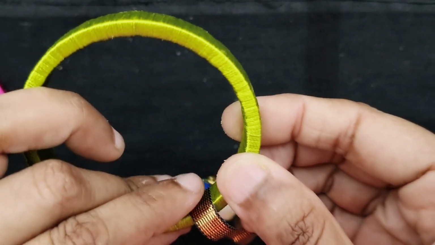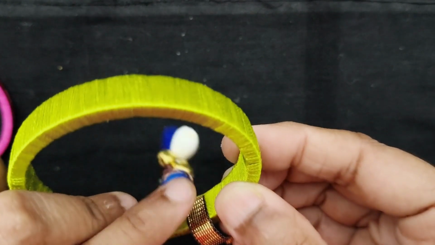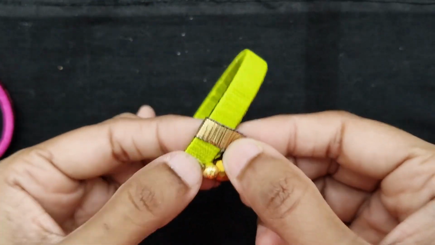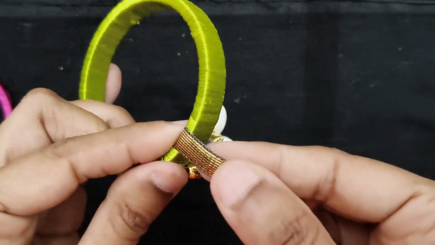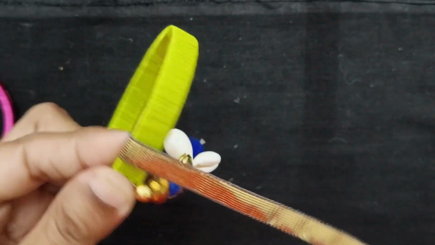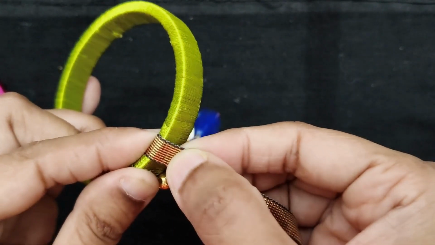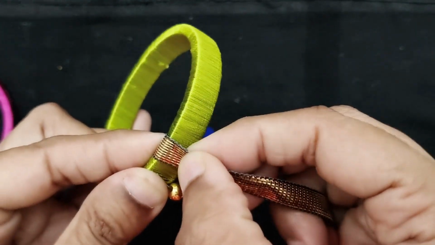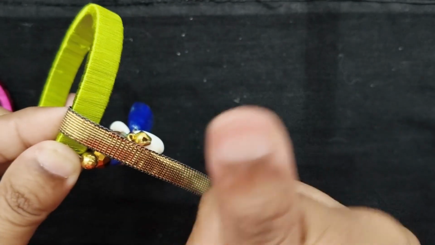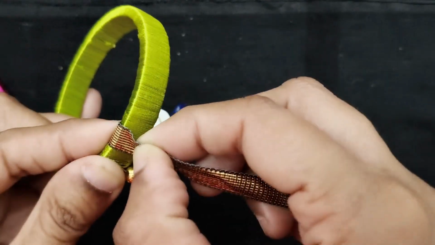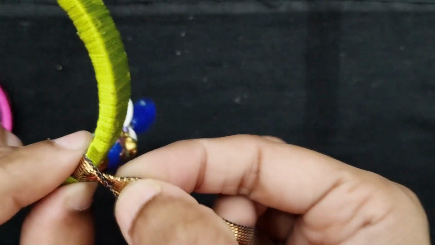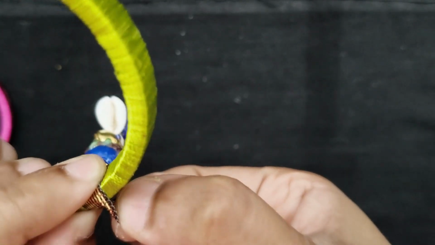Using my index finger, I am pressing the lace that has been glued along the inner edge, making sure that the lace is placed straight and neatly and does not fall off. Now gently bend the lace slightly towards yourself and you will begin to see a bow shape forming. This twist or bow shape should sit at the center of the bangle base.